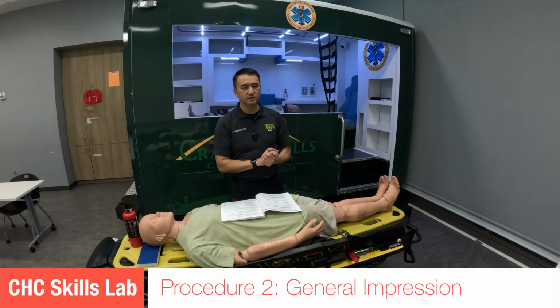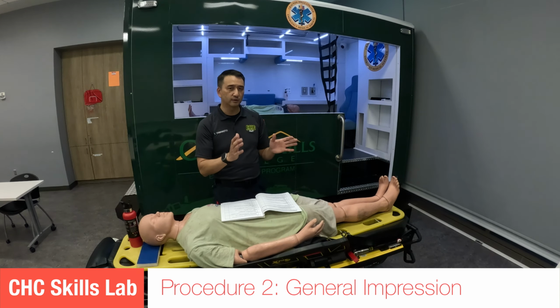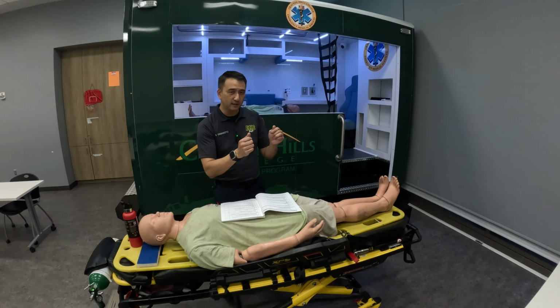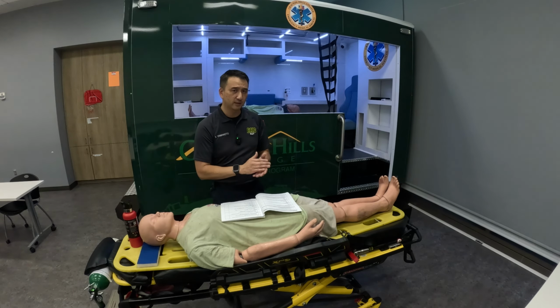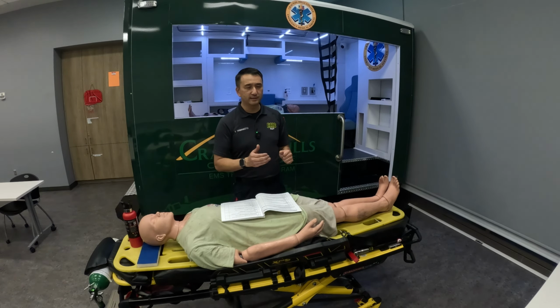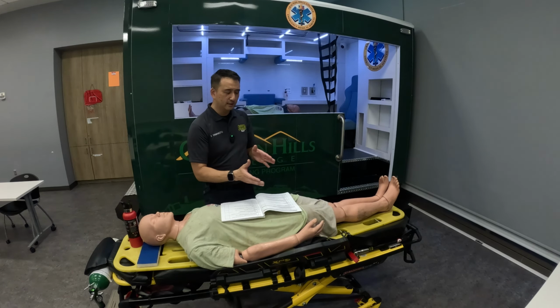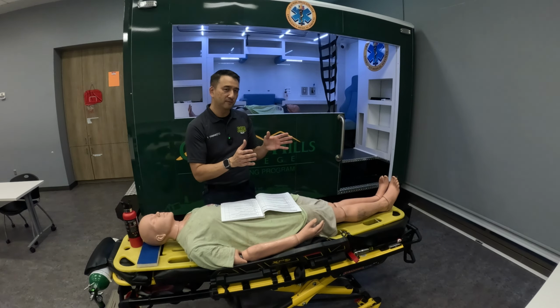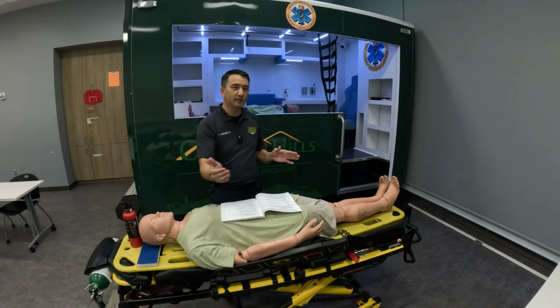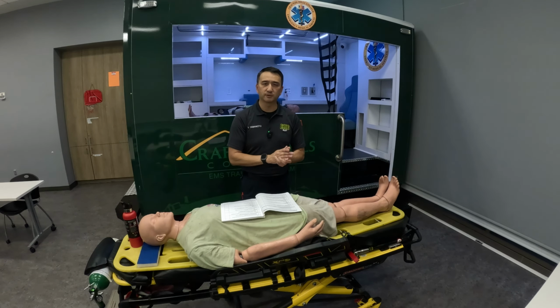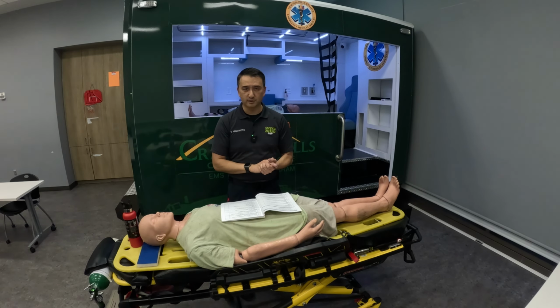Now, what you're looking for in general impression is how does the person look, right? You're getting the person's age, weight, gender, the position the person is found in, any uncontrolled hemorrhaging or any life threats. At this point, depending on the nature of illness or mechanism of injury, you may need to delegate your partner to hold manual stabilization of the C-spine. That is a fail point if it's indicated and you don't say that. So make sure if it indicates, you are delegating your partner to hold manual stabilization.